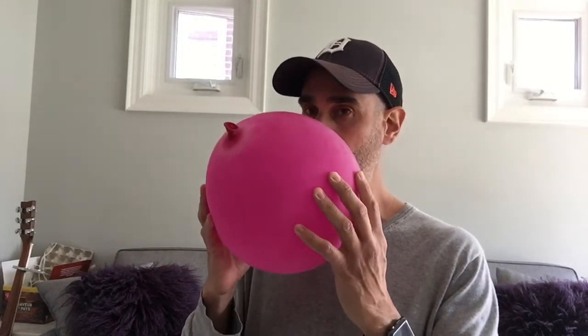In our next experiment, we're going to use our sense of touch to see how sound waves travel through an object. Now we're going to try another example. Take your balloon, blow it up, and put your mouth on it and just start talking. Now you're going to feel through your hands the vibrations from your voice go through the balloon, and you're going to feel the vibrations on your fingers.